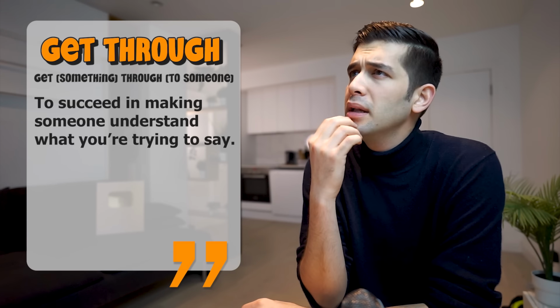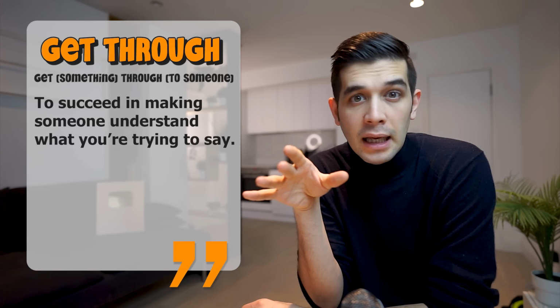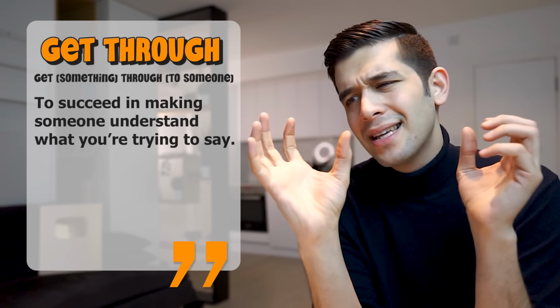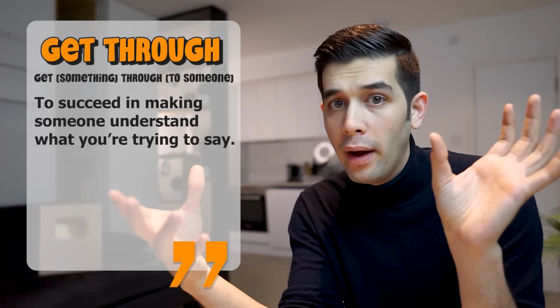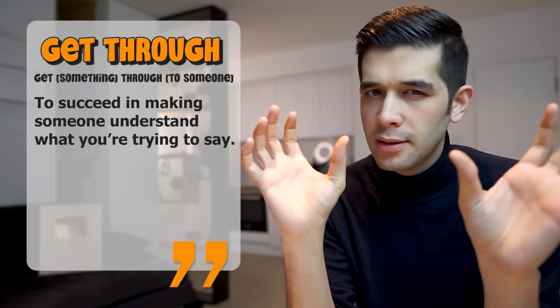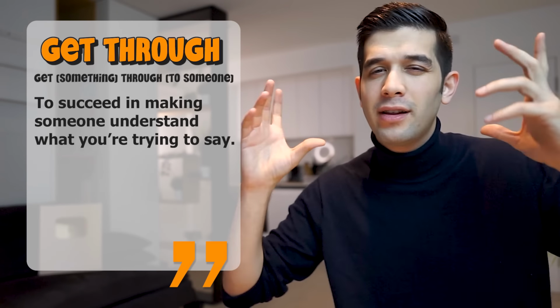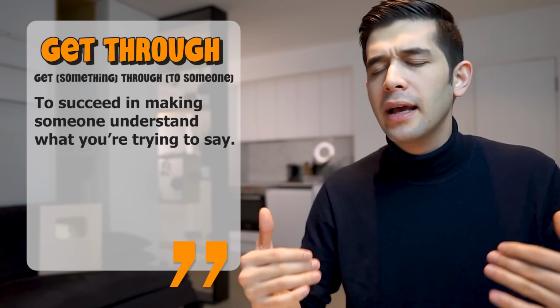This is very familiar. We had another phrasal verb with a similar meaning. Get across. So get something across or get something through to someone have similar meanings. This is another reason why some students find phrasal verbs quite confusing. But trust me, with enough practice, you will get used to it.